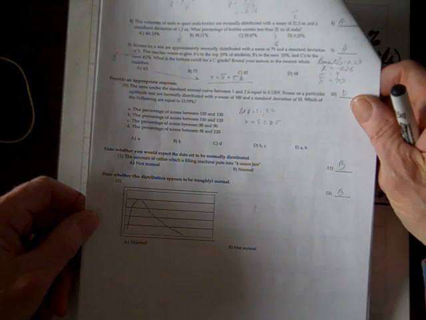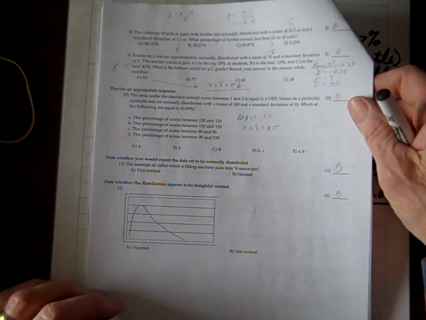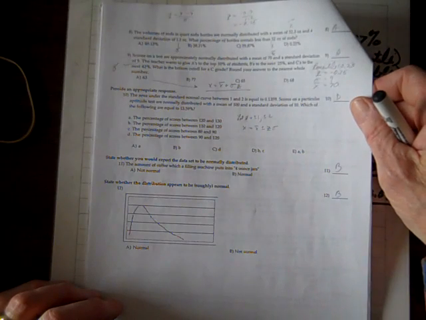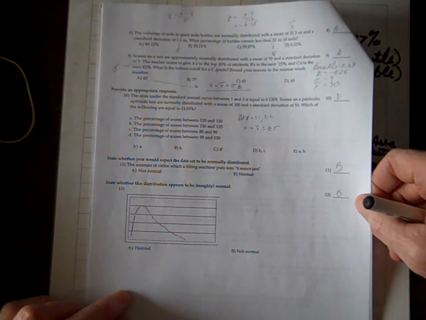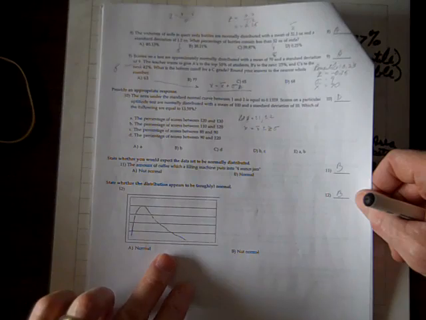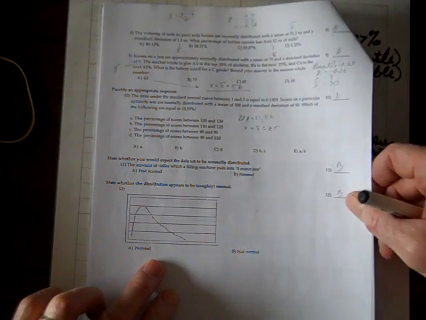Now for 11, we have to state whether you would expect the data to be normally distributed, and the amount of coffee which a filling machine puts into 4-ounce jars, I would have expected to be normally distributed. There'd be a little more, a little less. And for 12, state whether the distribution appears to be roughly normal, and no, it's clearly skewed. It's not normal. So in both cases, our selections are B. And we're done.